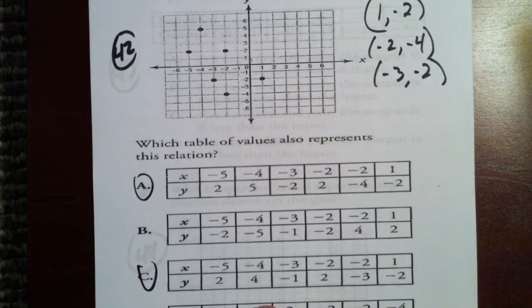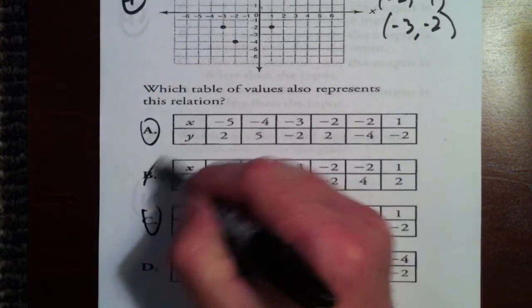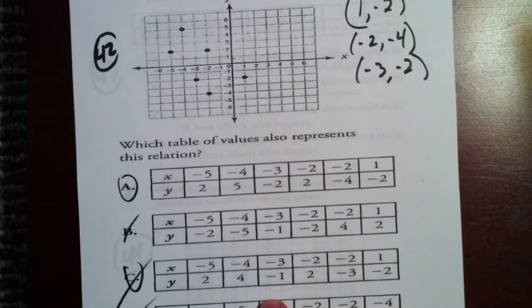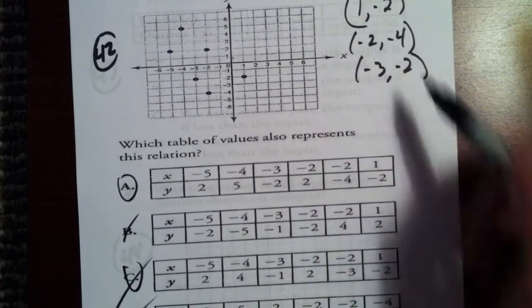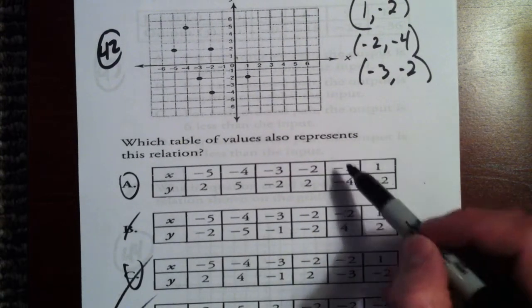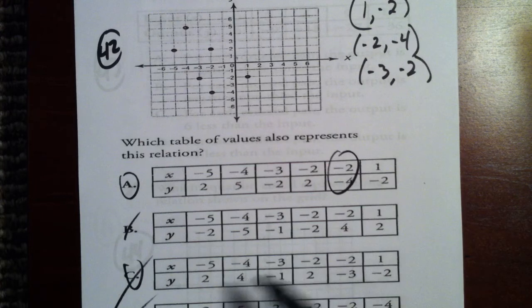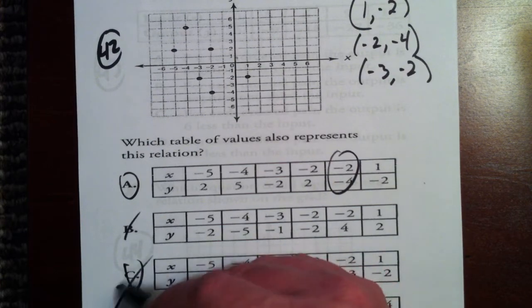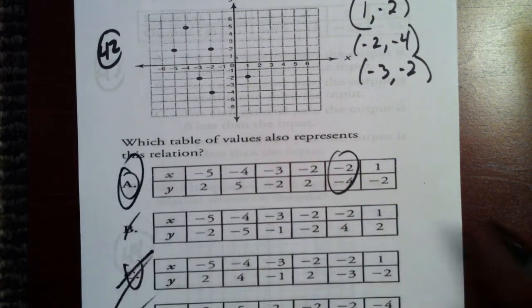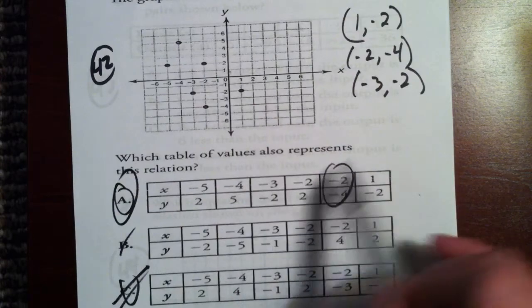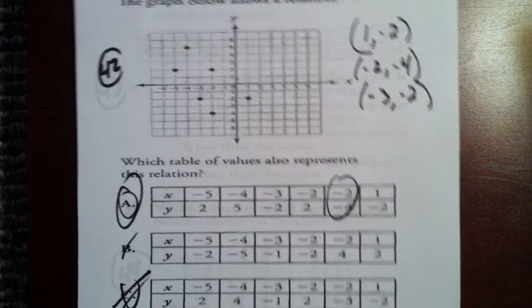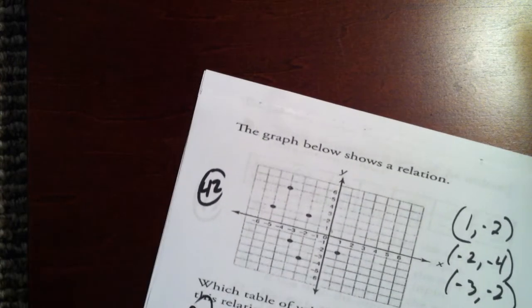So those are possible choices. However, I don't have it in B and I don't have it in D, so we can eliminate those two. So I've got a choice between A and C here. Let's take a look at negative 2 and negative 4. Do we see that in A? Well, we got it right there. Do we see that in choice C? Well, we got negative 2 here, but that's negative 3. Therefore, that is incorrect, so we can eliminate choice C. A is our answer. Basically, these points need to be the same as these points right here.